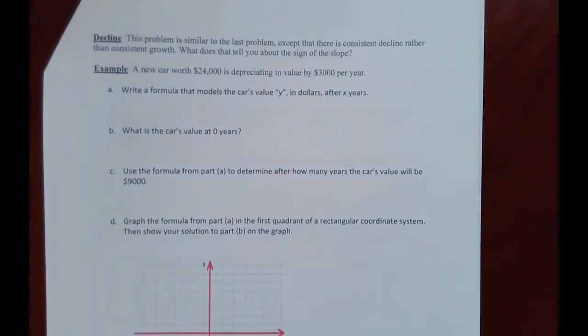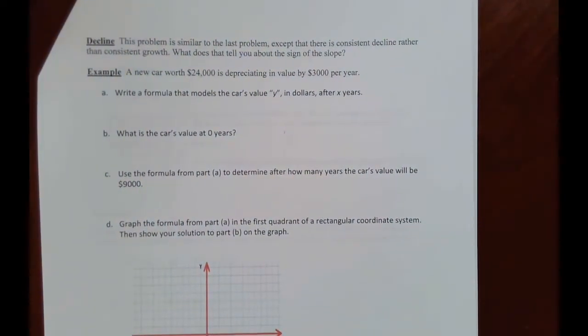Okay, so this problem has to do with decline. This problem is similar to the last problem, except that there is a consistent decline rather than consistent growth. What does that tell you about the sign of the slope? In the last problem we had a consistent growth of 0.2 each year.